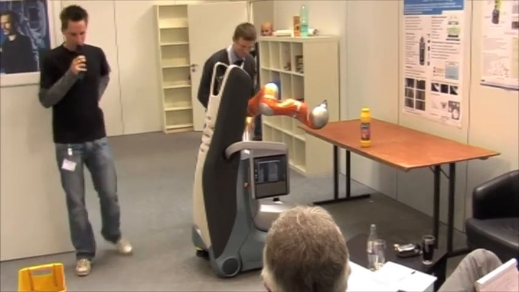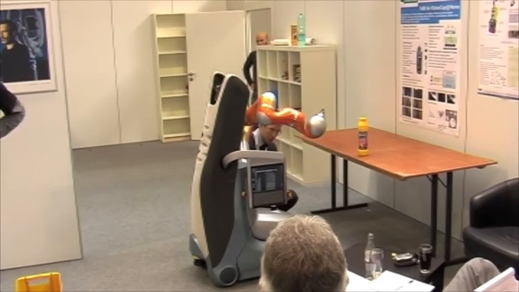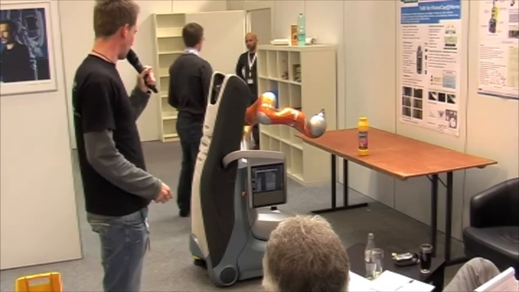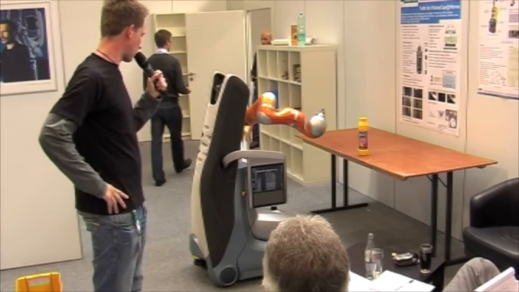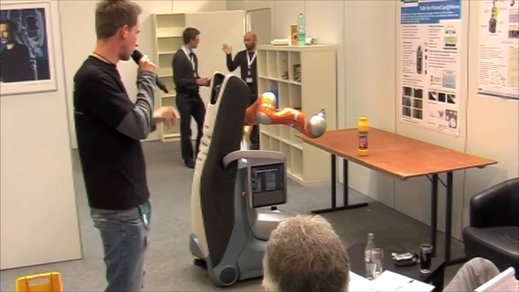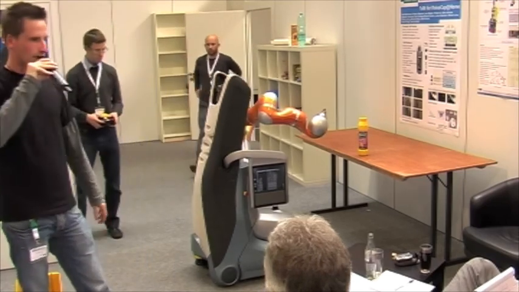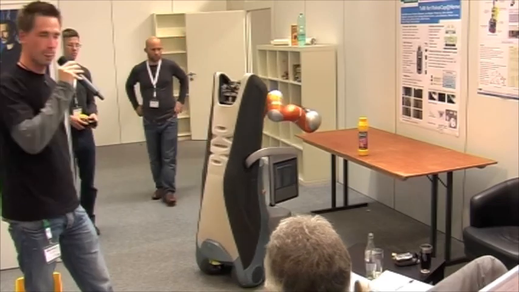This remote emergency button, just to be sure that there's always someone there. Emergency button released. So the robot is actually very safe at the moment. So now we don't continue, so we finish our test here. And we have time for some questions.